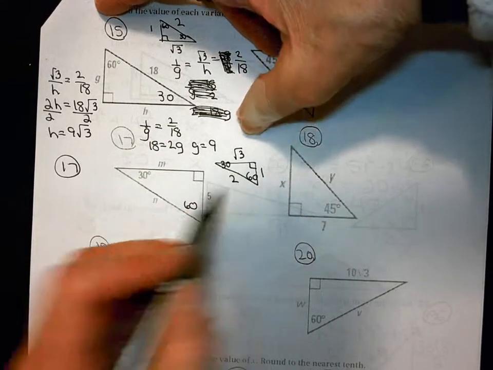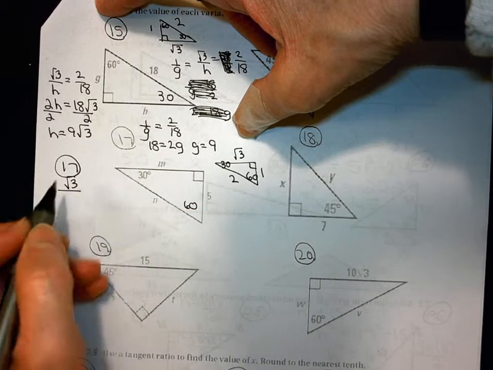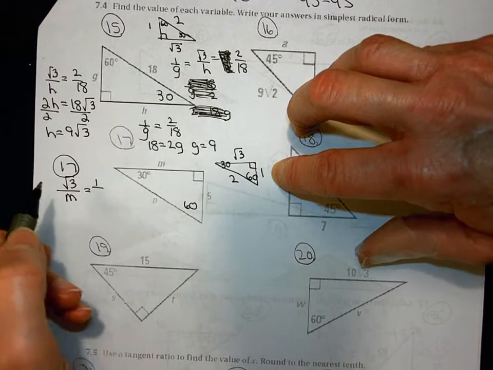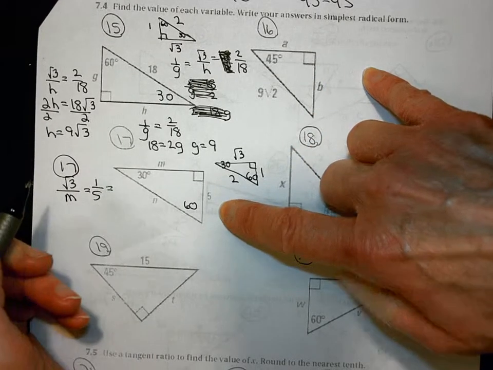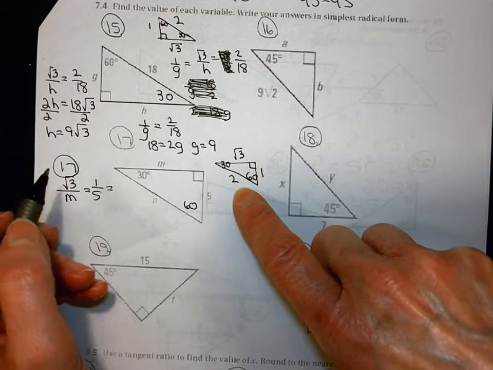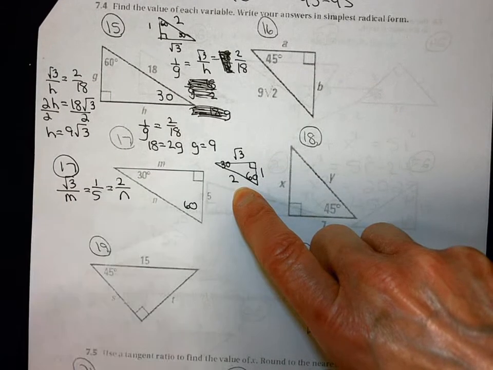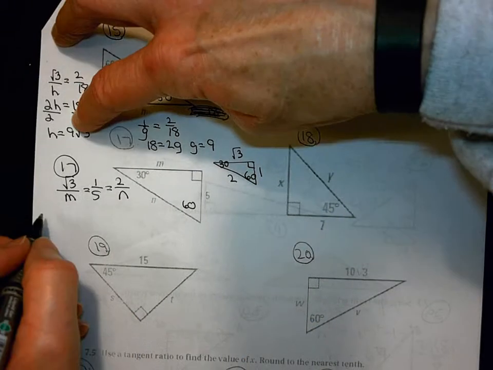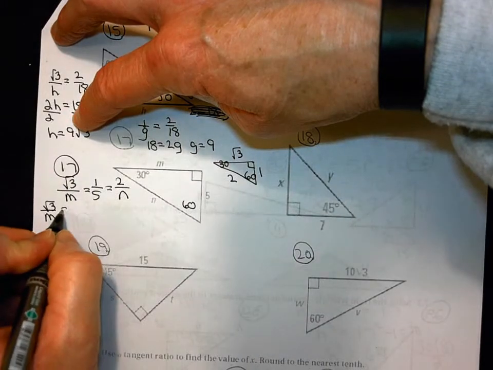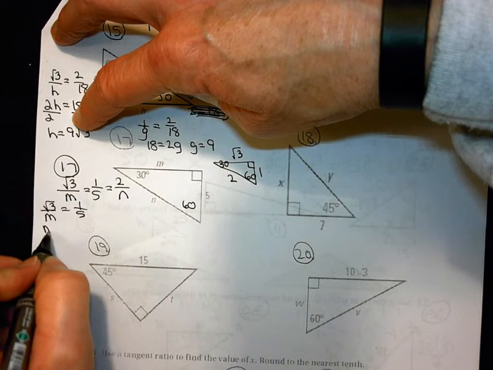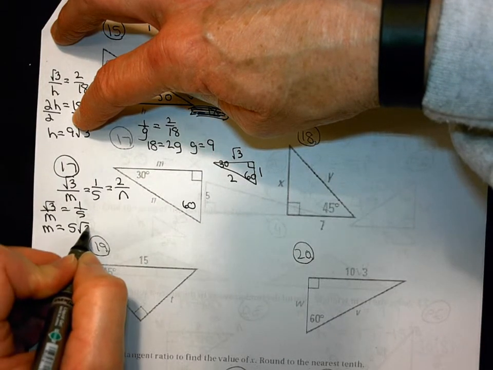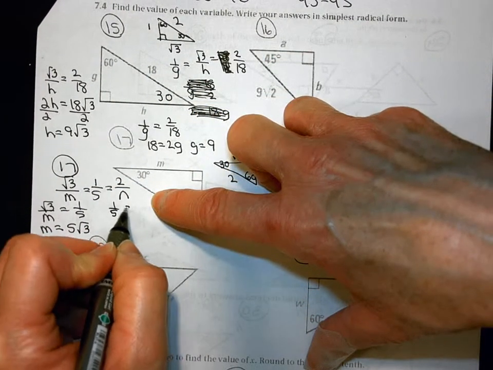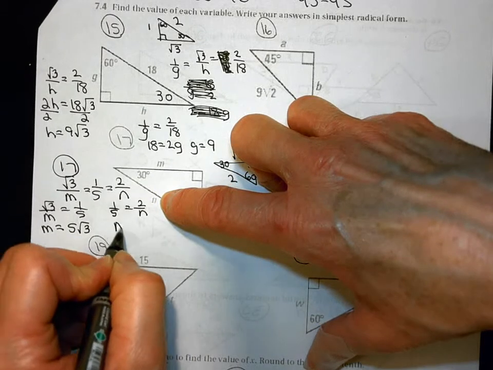So I'm going to say square root of 3 over m. And I'm going to stay with this triangle. So I'm going to say 1 over 5. And then I'm going to stay with this triangle again. So 2 over n. So we're going to have to solve two different things using this piece here. So square root of 3 over m is 1 over 5. We cross multiply, m is 5 times square root of 3. Then we do the 1 over 5 equals 2 over n. So n is going to be 10.